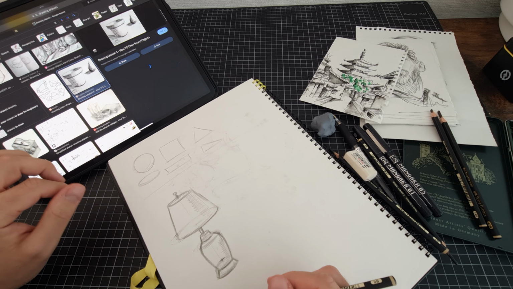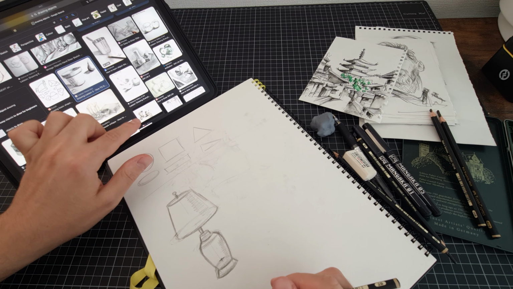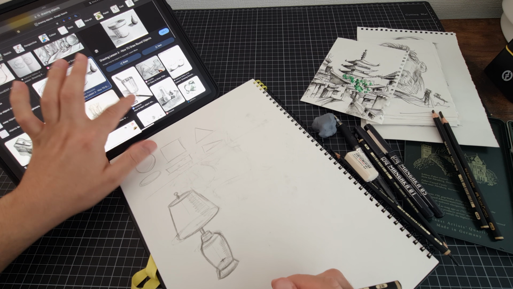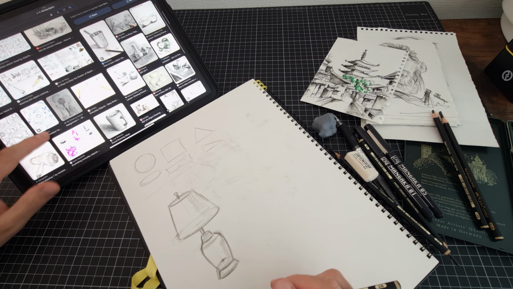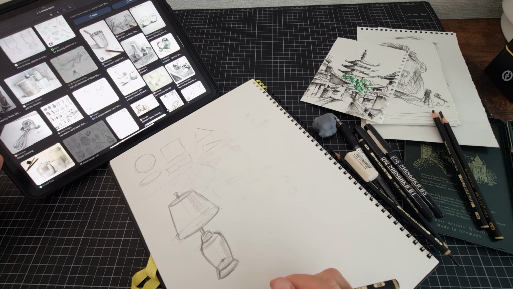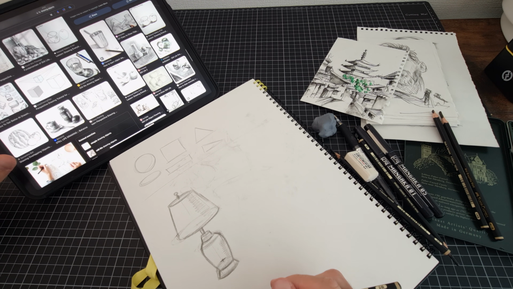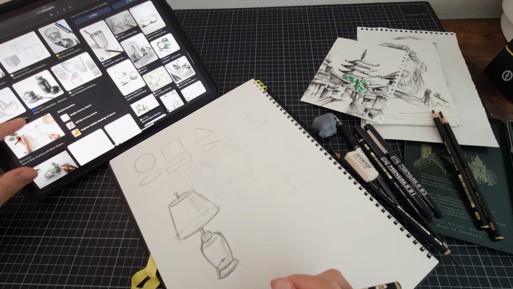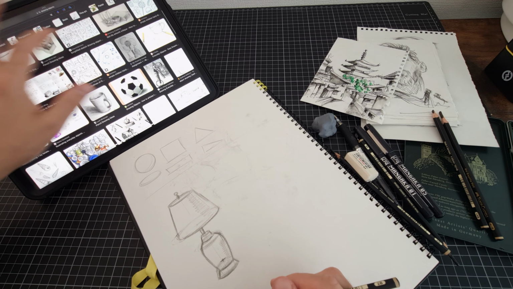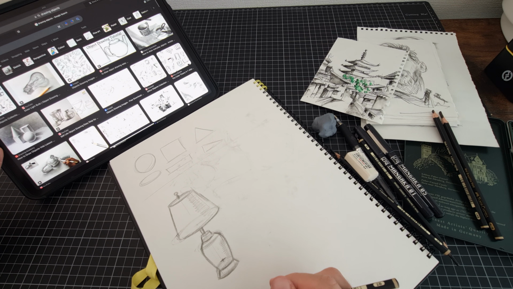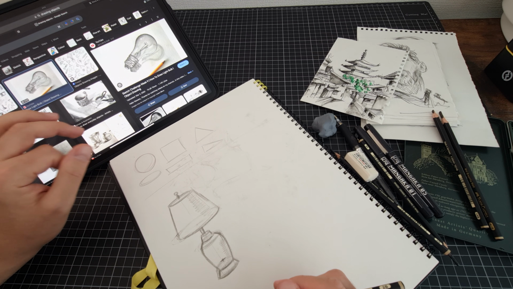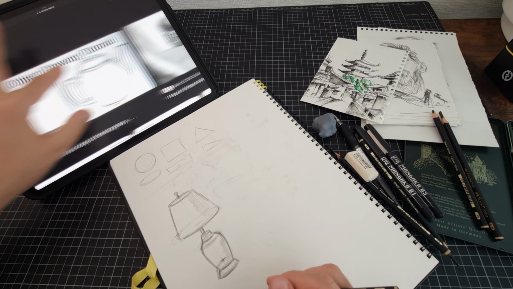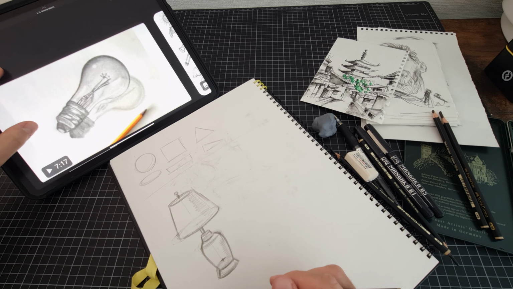Too many options here, as you see. Here we go. Let's take this lamp. Okay, this lamp is good and not very complicated, I would say. Here we go. Now we have it.